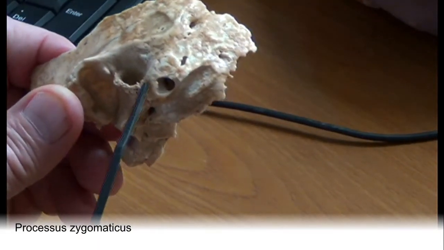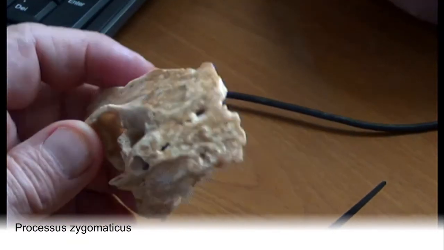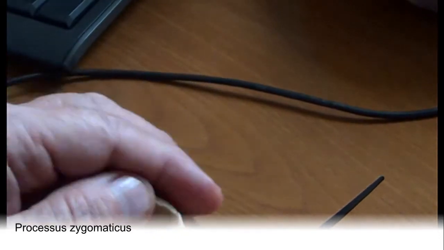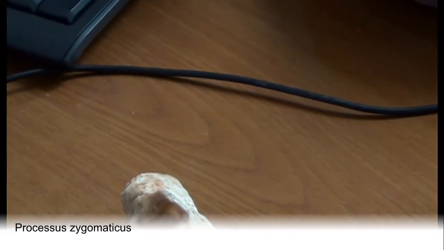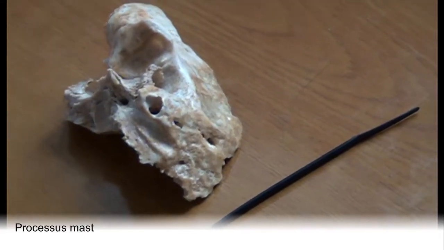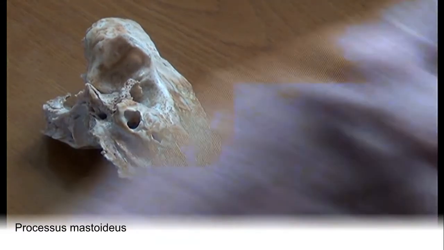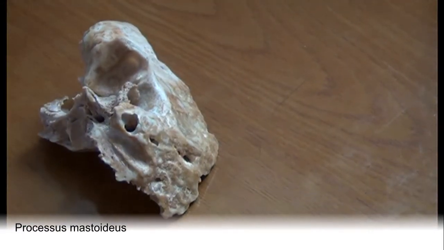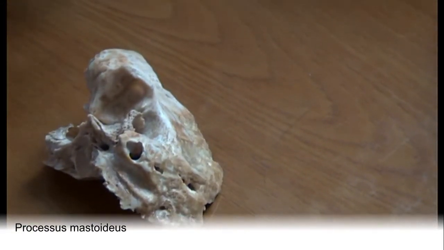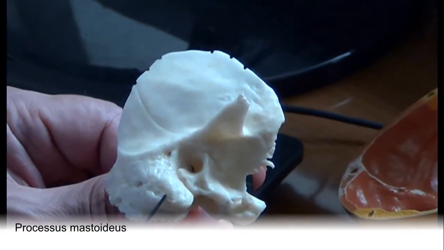Processus mastoidus. Again, processus mastoideus. It's interesting that a newborn child does not have processus mastoidus.